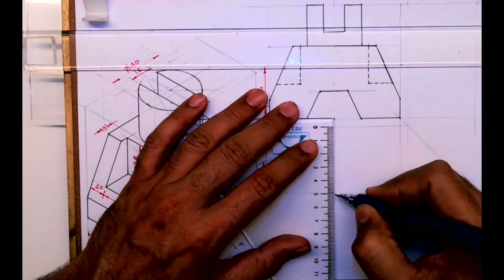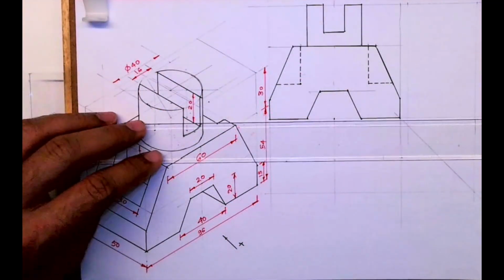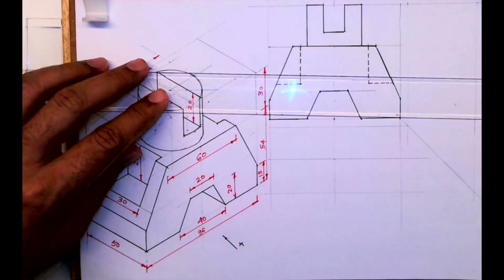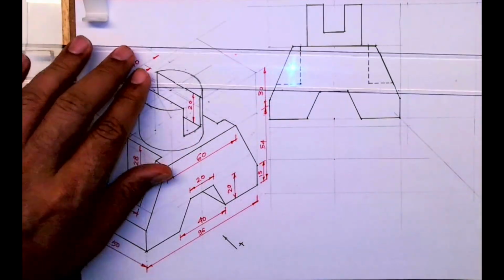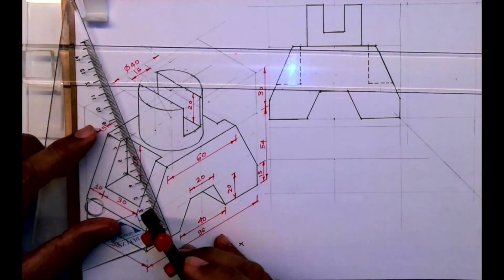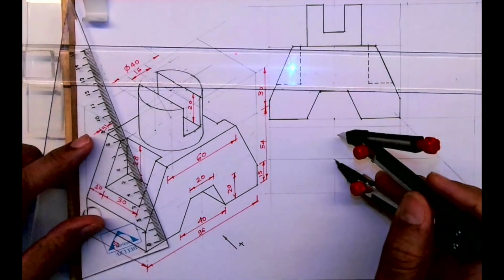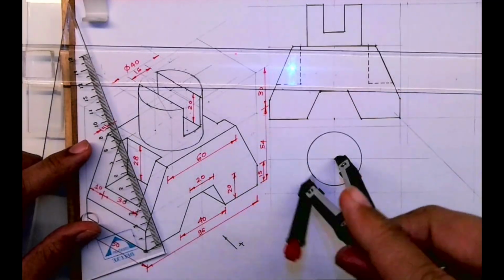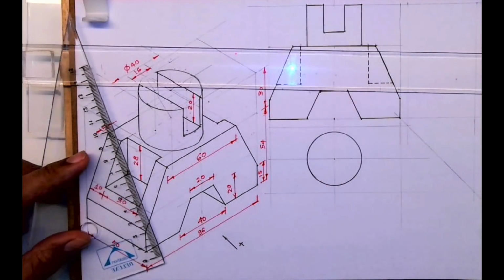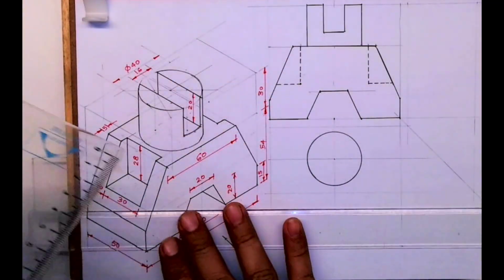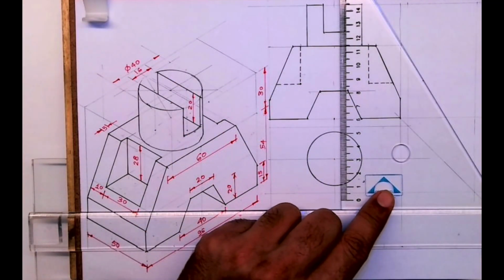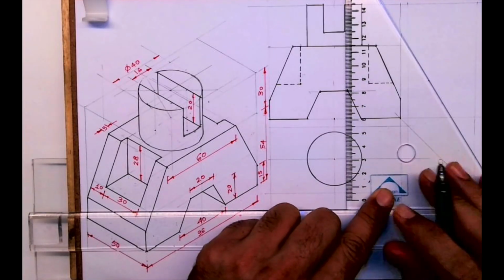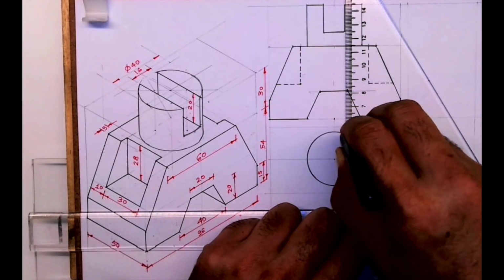From here we'll draw down. We'll take a midpoint, and from there we'll draw radius 20. We'll draw this line vertical.